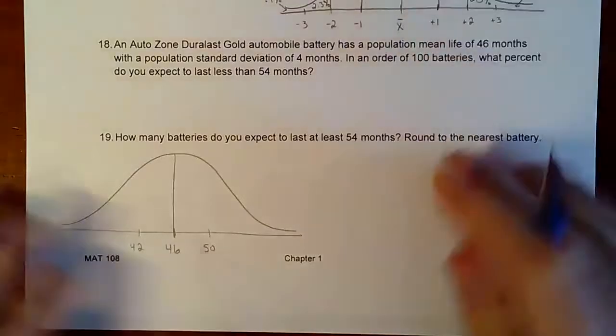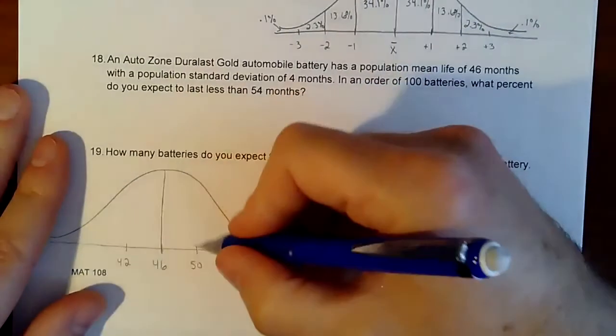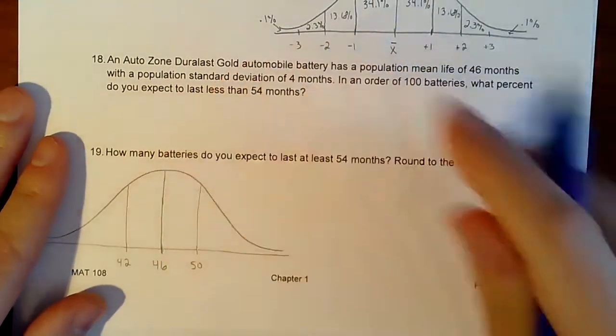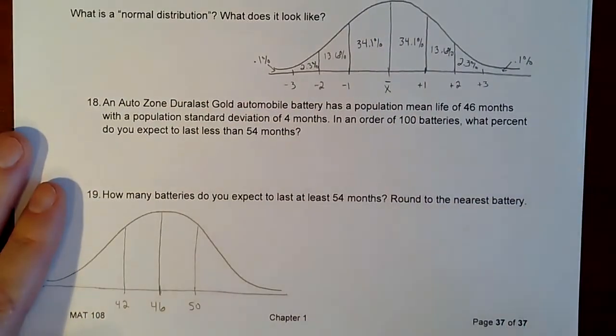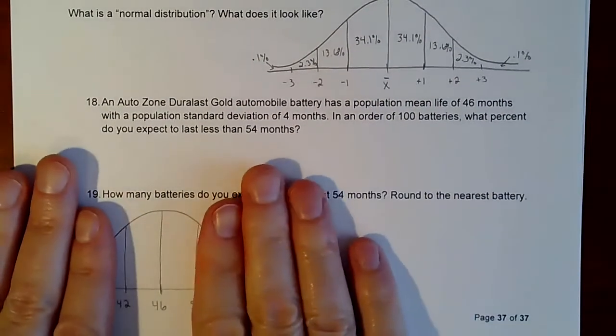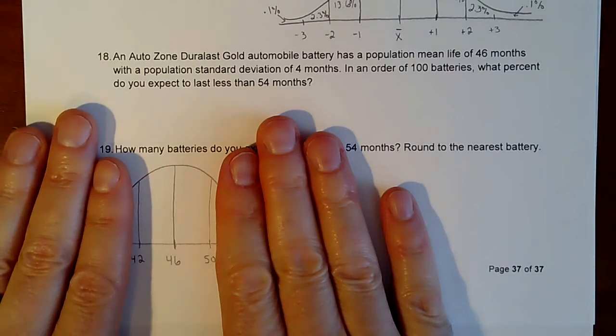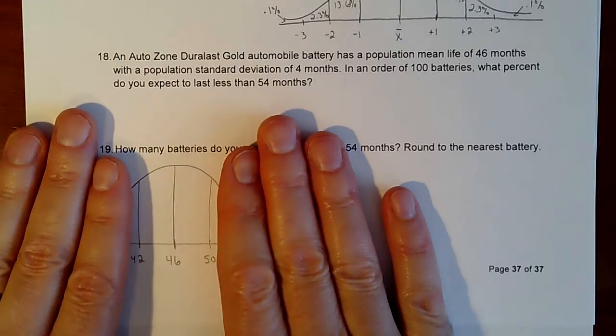So that means that, again, if you break this up, and you are selling these batteries and you have a warranty and stuff like that associated with it, from 42 to 50 months is going to cover 68% of those batteries on average. So whatever your warranty is, are you paying out on that warranty? Or just in general, it's good to know how long the batteries last. So 68% of those batteries are going to last somewhere within that window.